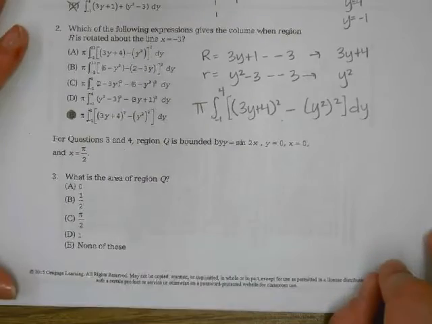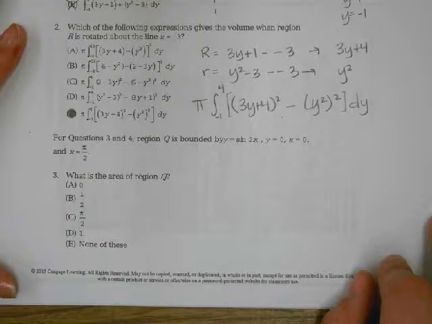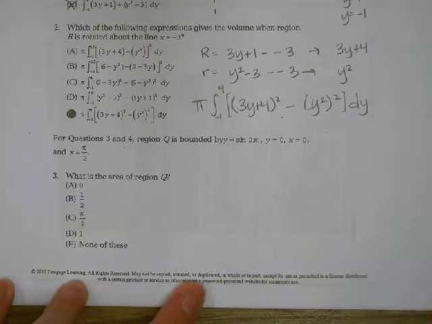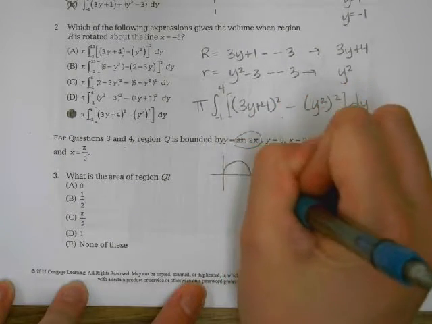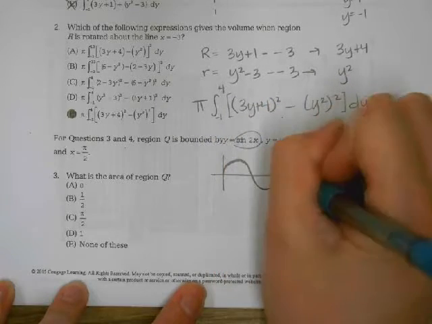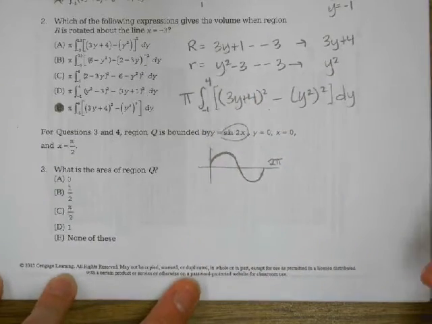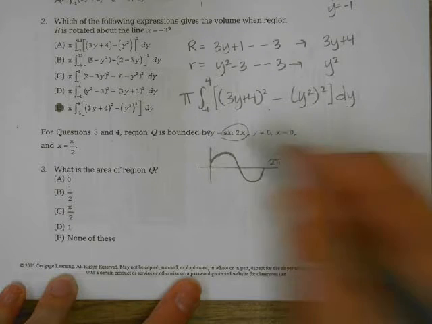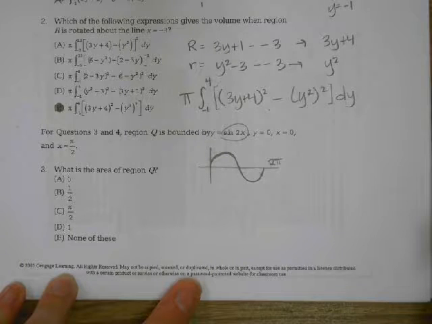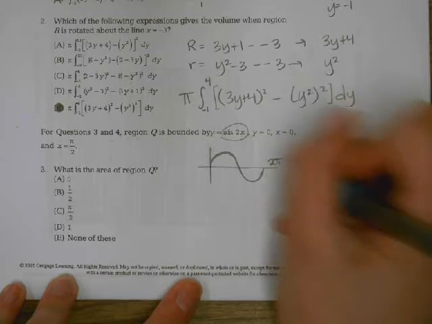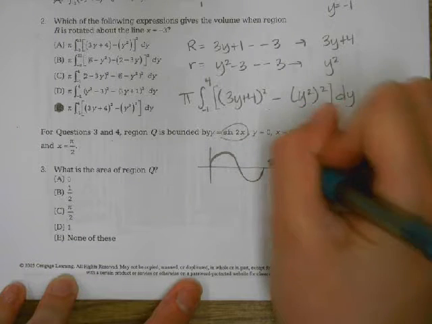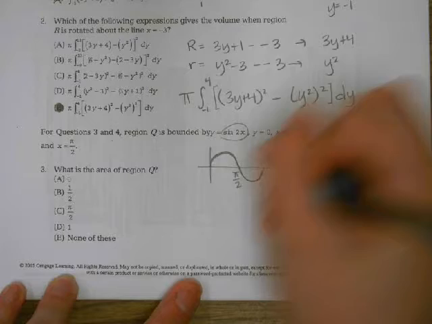All right, Q is bounded by y equals sine of 2x, the x-axis, the y-axis, and then pi halves. So I know that a typical sine graph does this, and that's from 0 to 2 pi. And I know that a graph of sine of 2x is going to mean that the period is being divided by 2. So instead of that being 2 pi, that's just going to be pi. So it means pi halves is right here. So that means we're finding this.